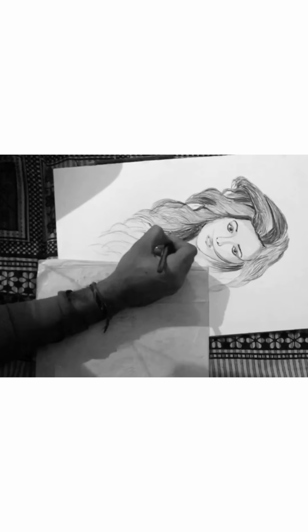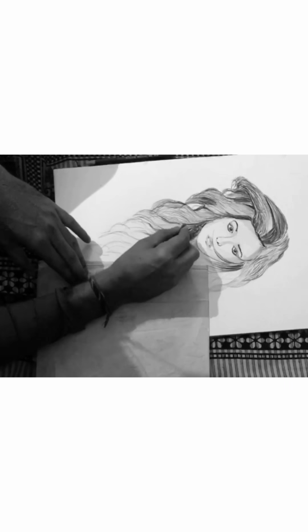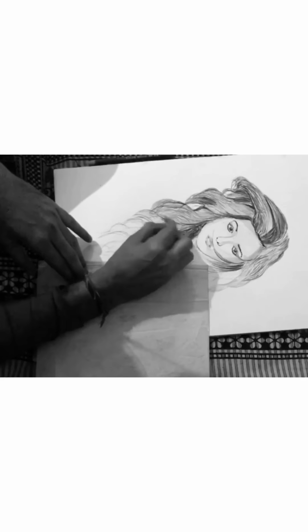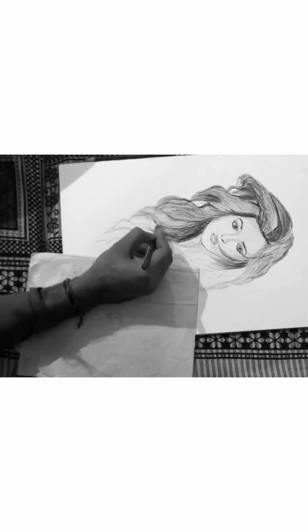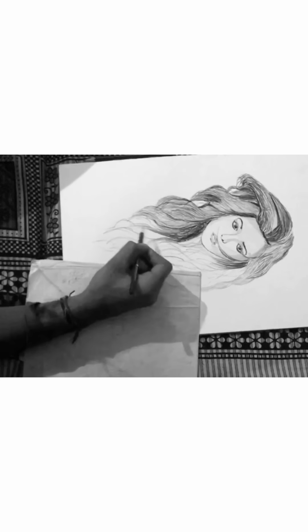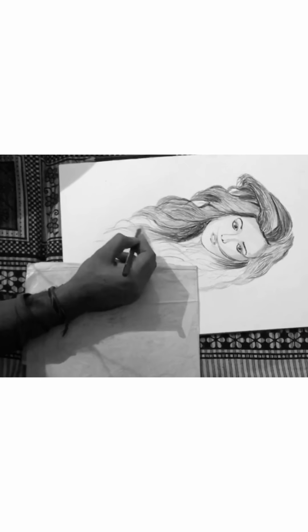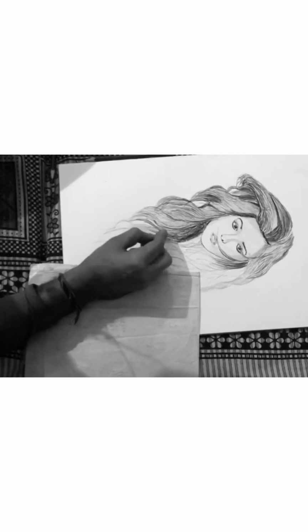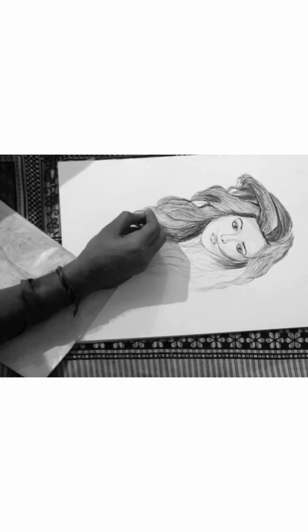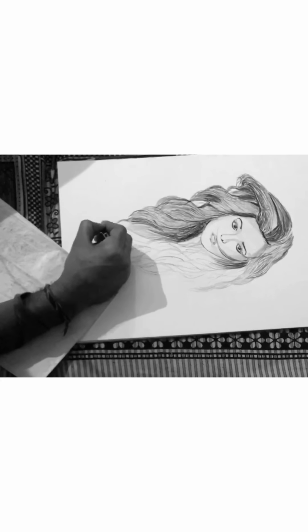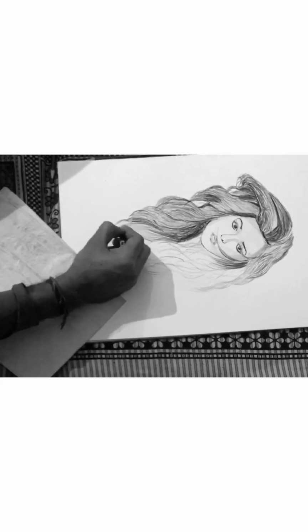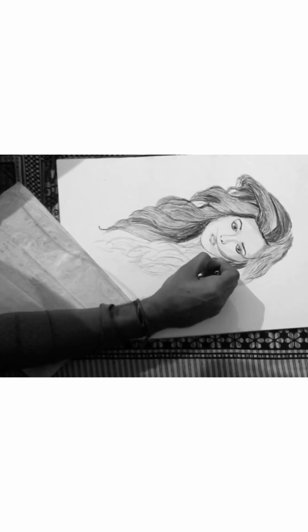For example, in this area that I am shading right now, there is a darker shade and a lighter shade. You have to blend it so that the darker shade and the lighter shade do not stand out, like the lighter shade coming out of the darker shade. So you have to blend it with your earbuds or cotton, whatever you have got. And the hair is the most time consuming thing, so I would advise you to leave it for the later part of the sketch.